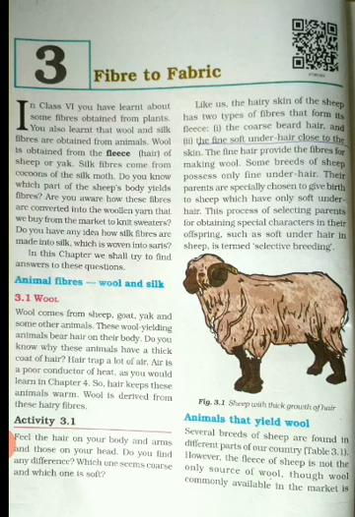There are two types of fibers, plant fibers and animal fibers. Cotton and jute are plant fibers. Cotton is obtained from the fruit of the cotton plant. Jute is obtained from the stem of the jute plant. Now we'll see about the animal fibers. Animal fibers are wool and silk.